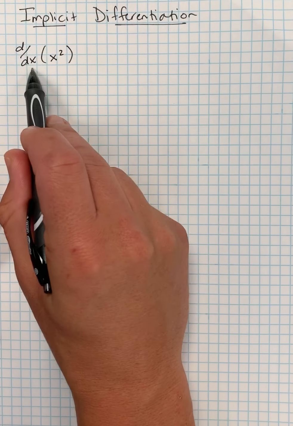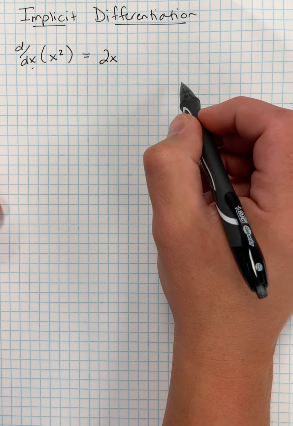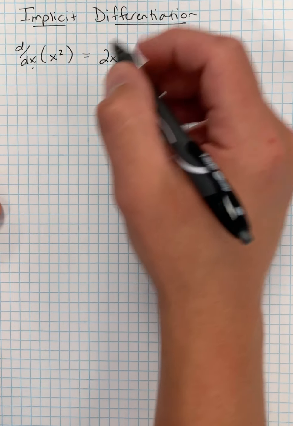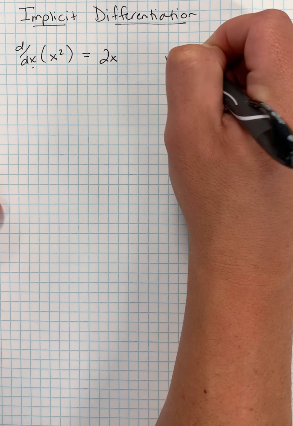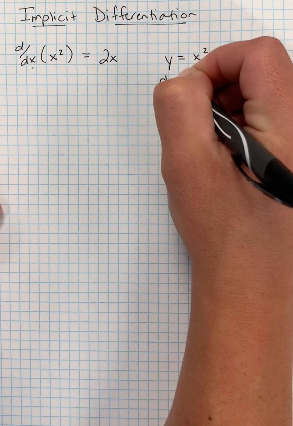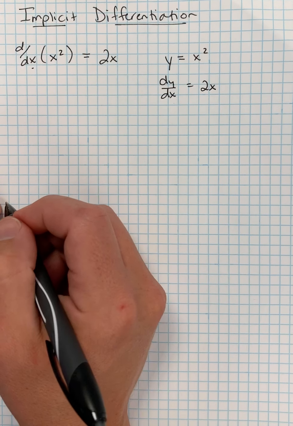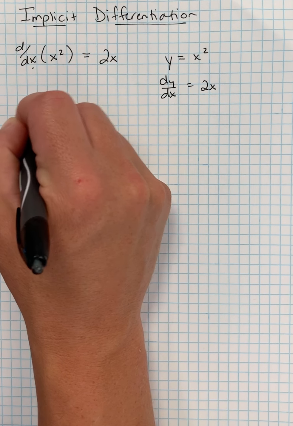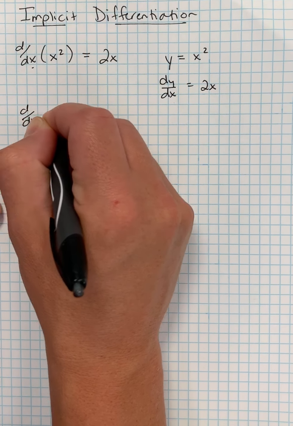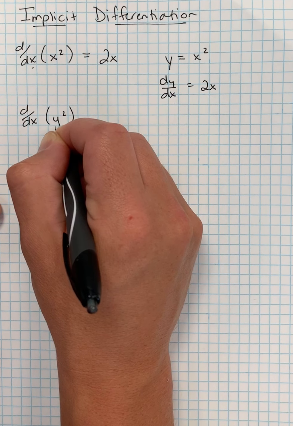So you may have seen something like this in the past, where you are asked to take the derivative with respect to x of x squared. And I know that that's just 2x. You may have also seen something where they give you y equals x squared, and then write that as a result, dy dx, or the derivative of y with respect to x, would be equal to 2x. So the question is then, what happens when this operator, this d dx, doesn't agree with the variable here?